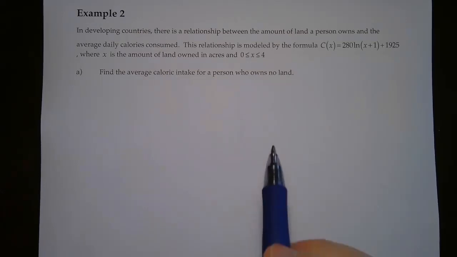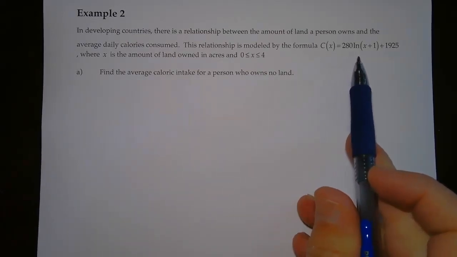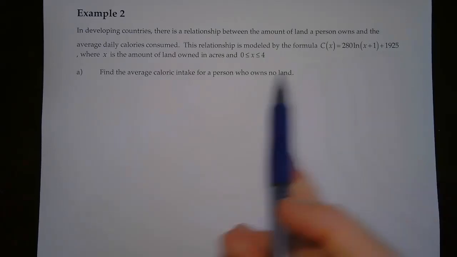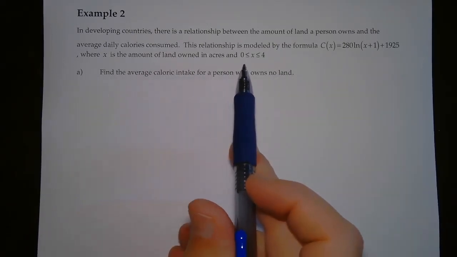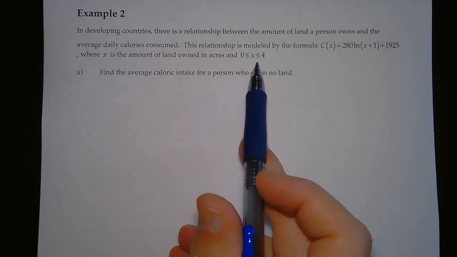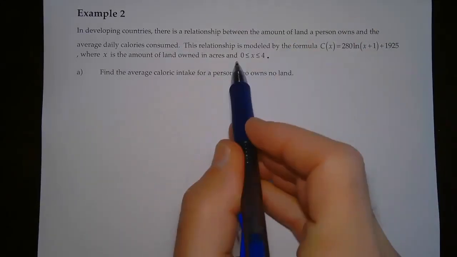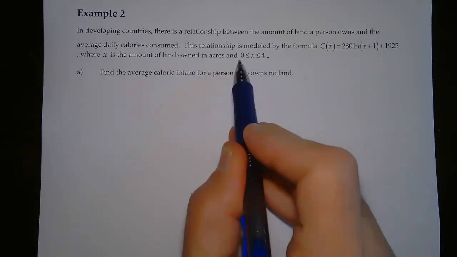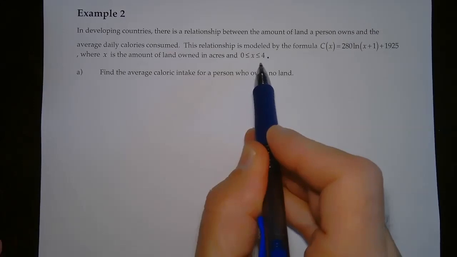And the relationship is modeled by the formula C of x is equal to 280 natural log of x plus 1, plus 1,925, where x is the amount of land owned in acres and 0 is less than or equal to x, which is less than or equal to 4. So basically this is the domain for this function, right? It's between 0 and 4, including 0 and including 4. So this works for somebody who owns between 0 and 4 acres of land.